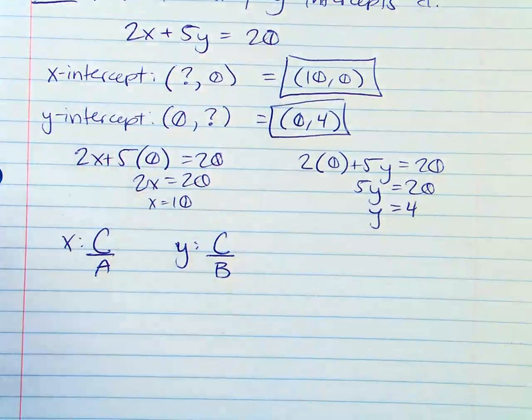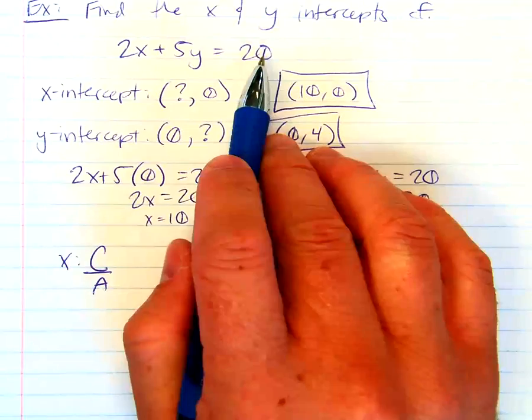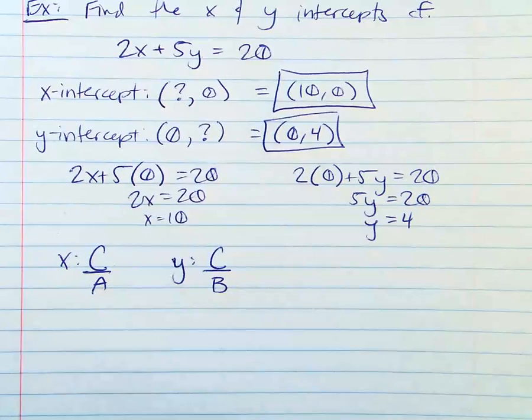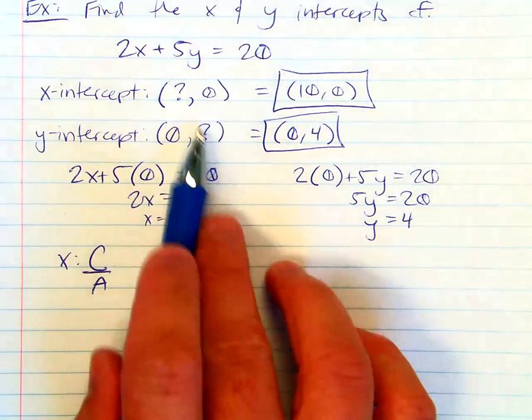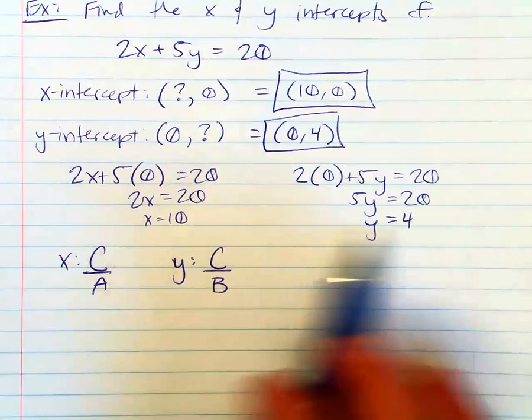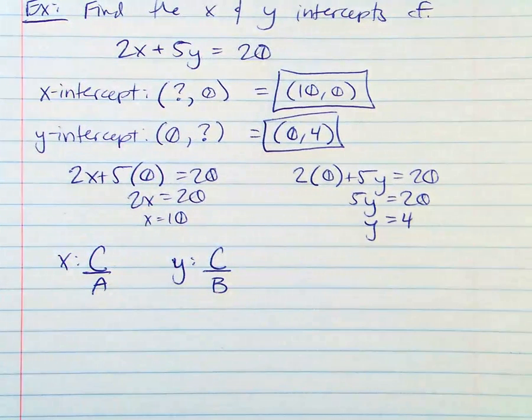So it's entirely up to you, whichever way you would like to do this. If you want to just say, if I divide by 2, I get the x-intercept. If I divide by 5, I get the y-intercept. Or you can plug it in, a 0 for y, a 0 for x, solve them separately. Either way, I think it's a pretty short process.